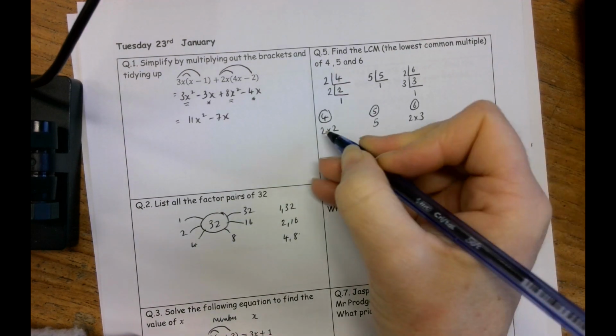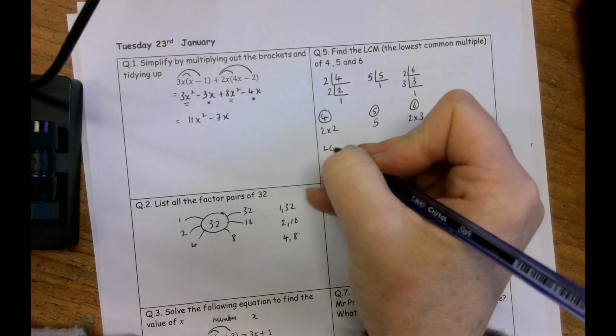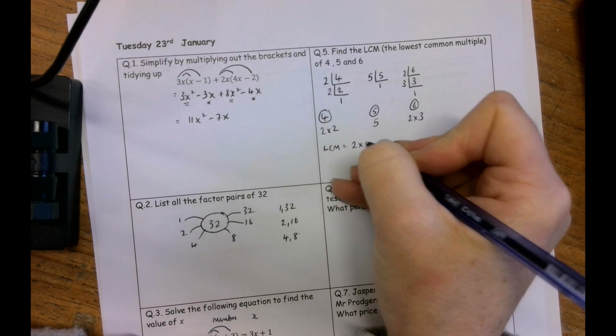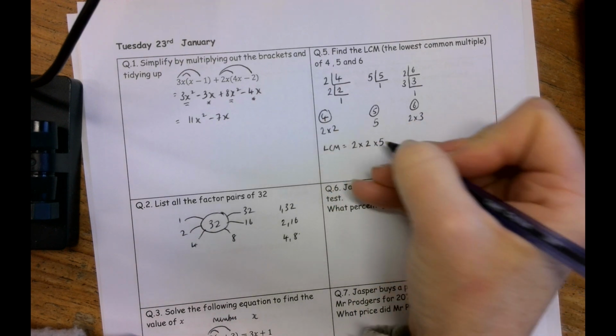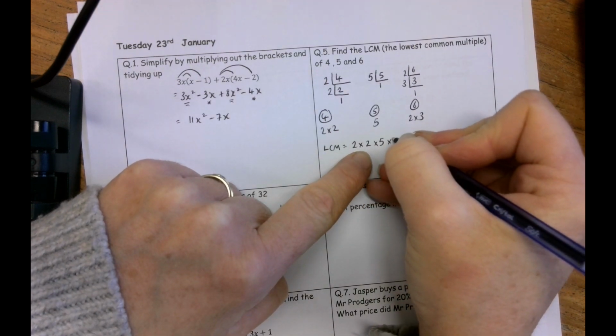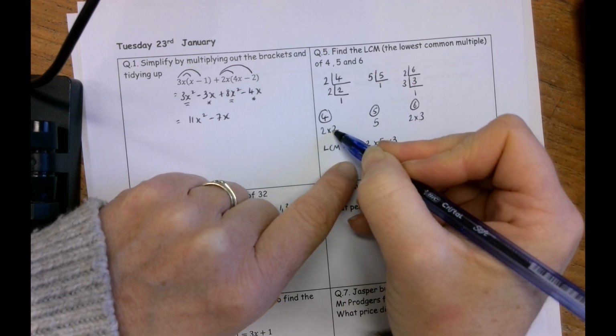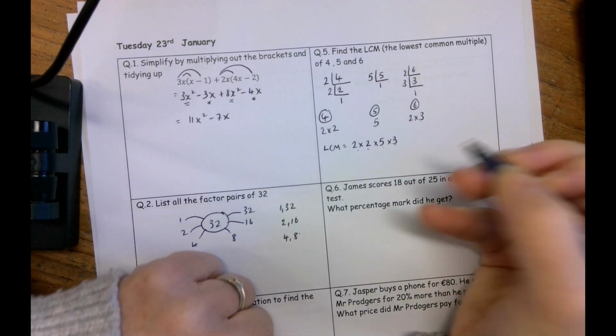And then what I do is I make sure I have all of these included in my answer. So the LCM is going to be 2 by 2 by 5. Now, I've already got a 2 here, so I just need a 3. Okay, so there's 2 by 3, that's there. That's 2 by 2, that's there. And that's 5, that's there.